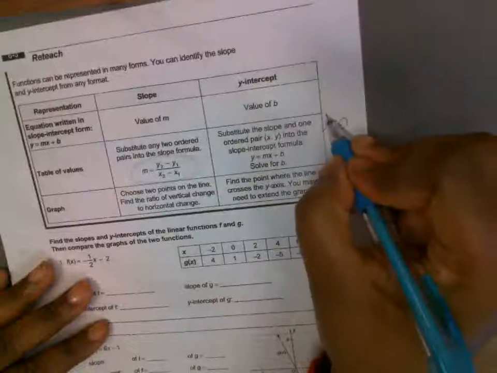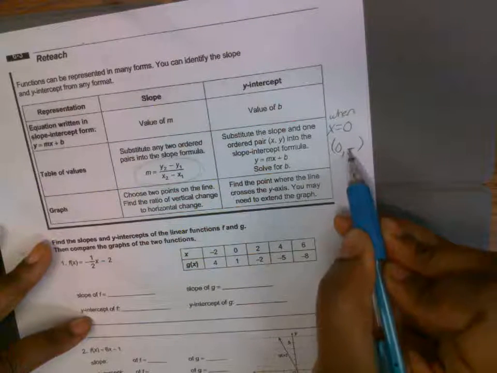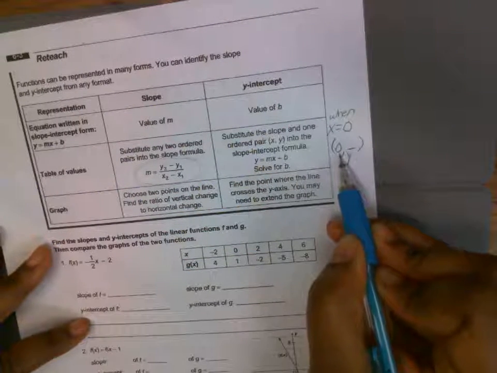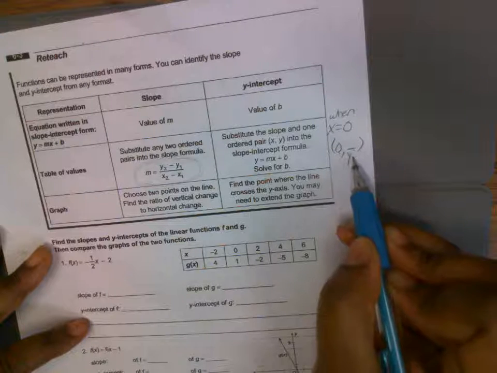When x is equal to 0, whatever that y value is going to be the y-intercept. So this is what you look for, okay? Whenever x is equal to 0, that y value is going to be the y-intercept.